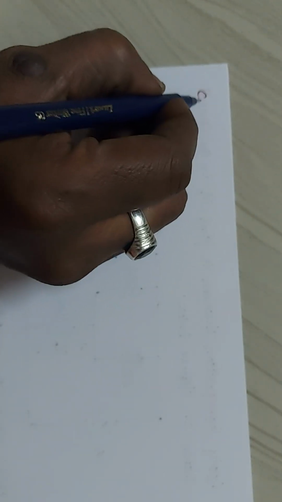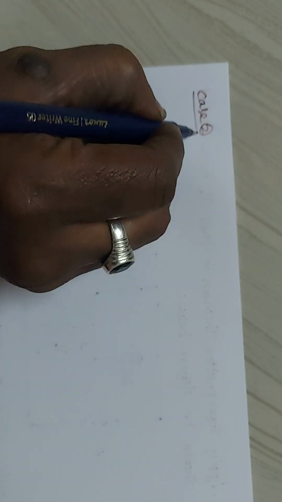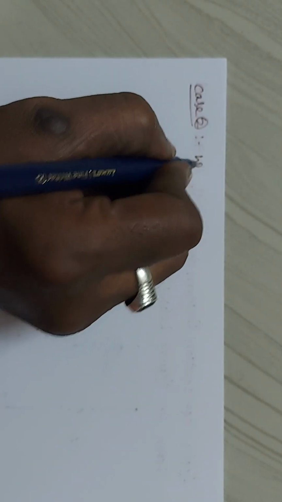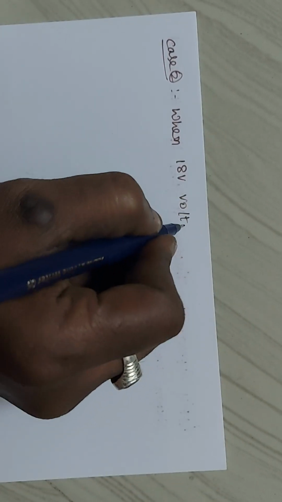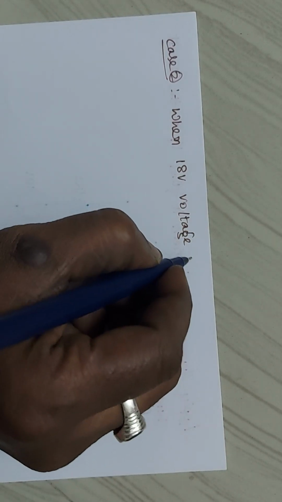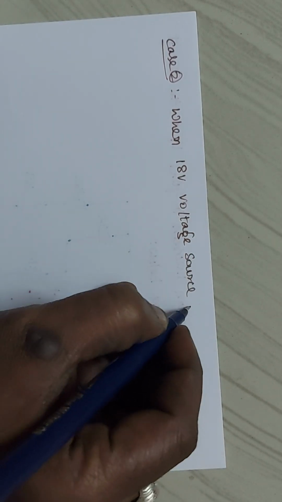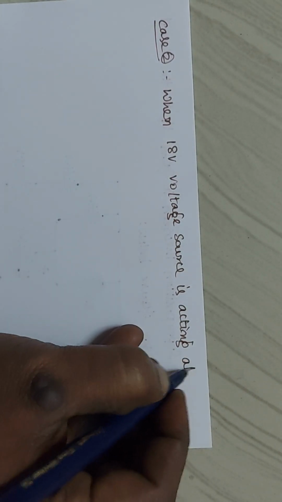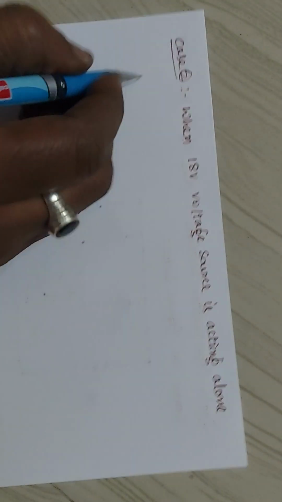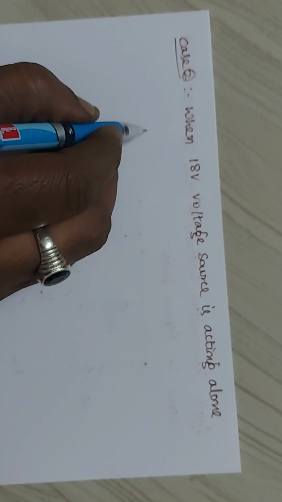So what is the second case? Case 2, when the 18 volts voltage source is acting alone. So again redraw the circuit with only the 18 volts source.